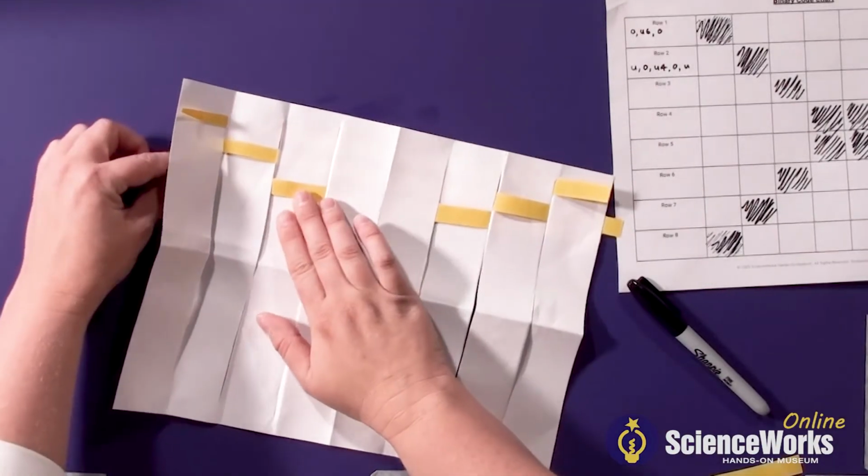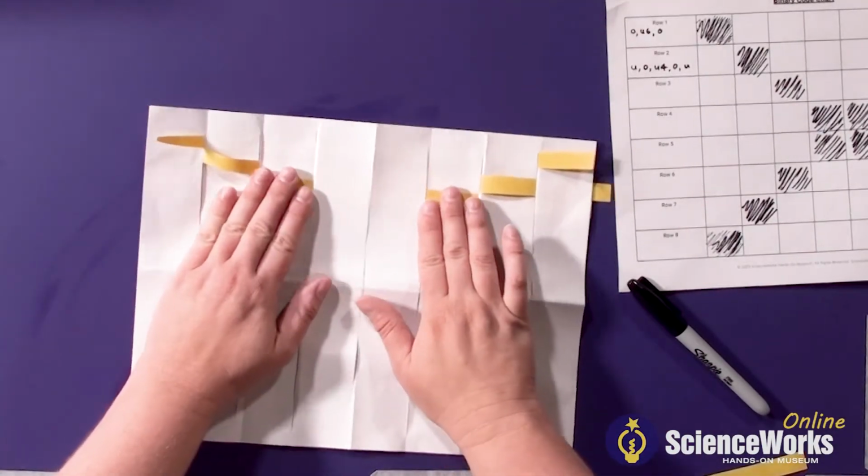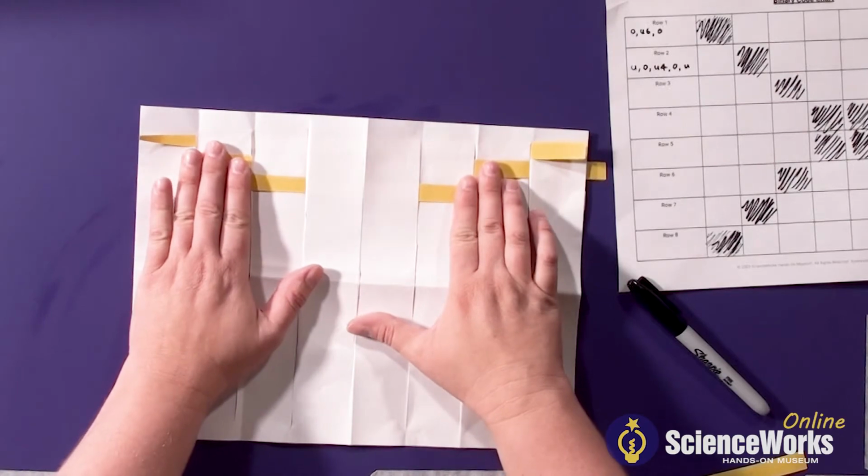Okay, so far you can see each row is different.